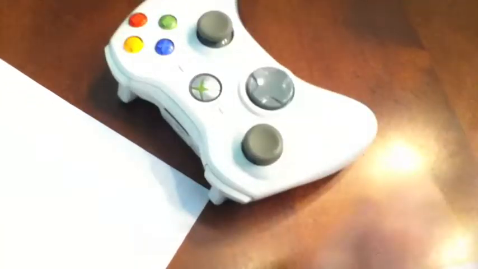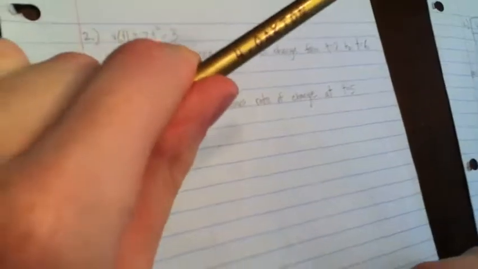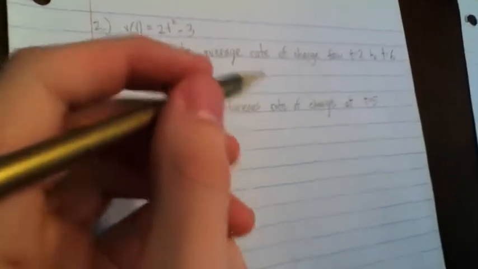Get over here, Jack. We gotta do problem number 2 right away. Okay. So, problem number 2, we're given a velocity function: 2t squared minus 3. Good stuff. Calculate the average rate of change from t equals 2 to t equals 6.